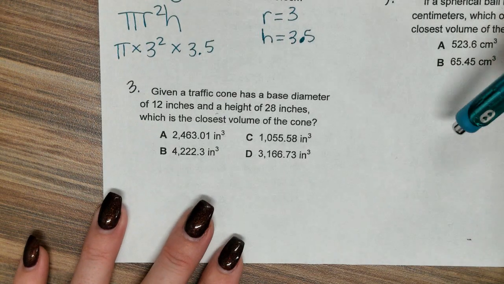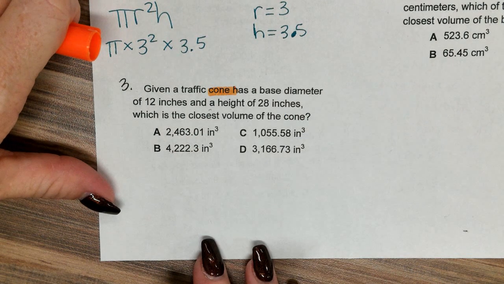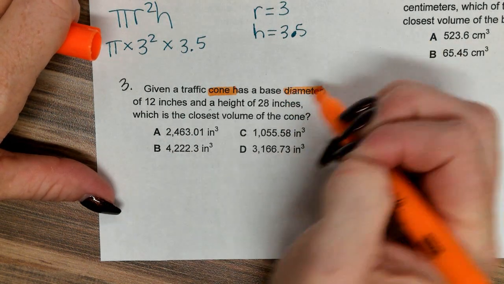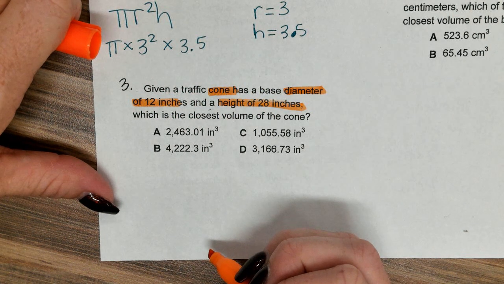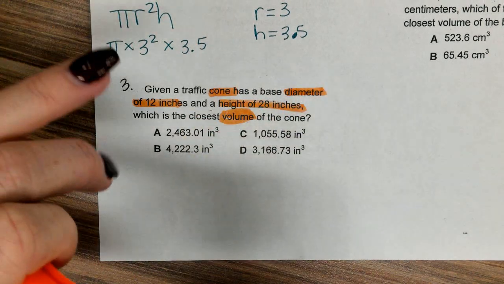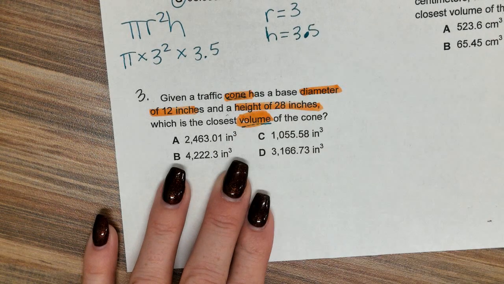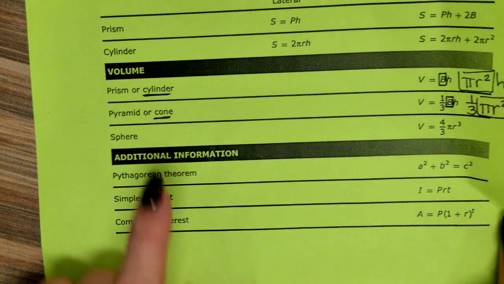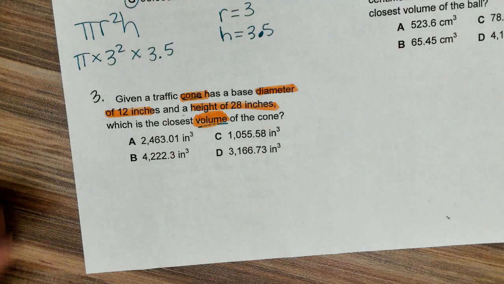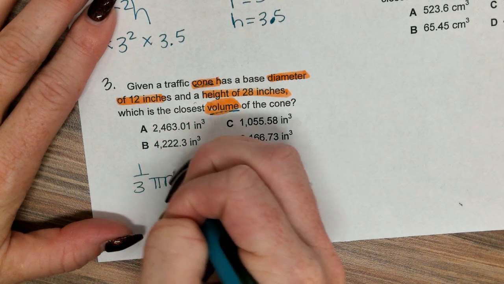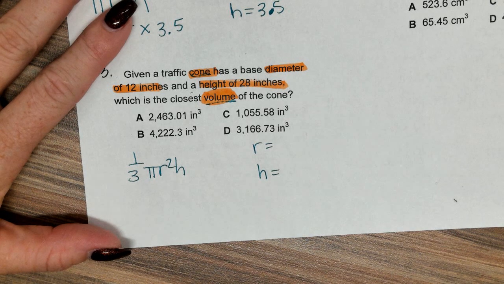Number 3, given a traffic cone, what was your clue word? Cone. Has a diameter of 12 inches and a height of 28 inches, which is closest to the volume. So I'm going to go find the formula for volume of a cone. So I go to volume, cone, and I write this formula down. 1/3 pi r squared h. To use this formula, I need an r and an h.